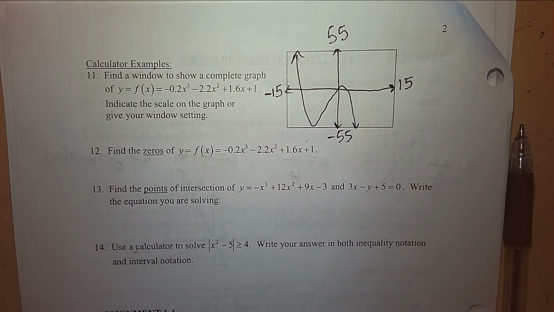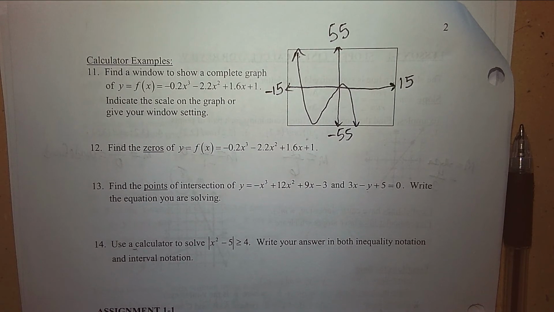What are the information you need? I have not used it myself, so it'll be new for me. So it'll be us together learning too. So that'll be fun. So 12. What would the zeros be using Desmos?